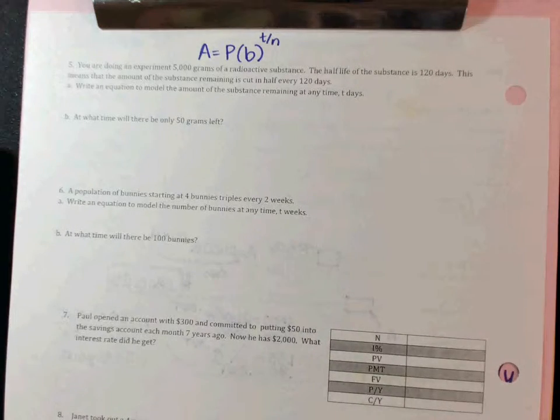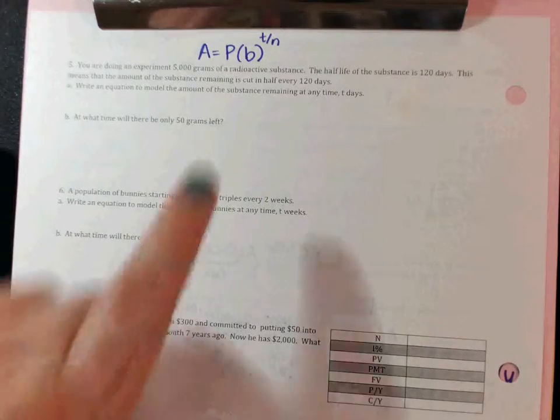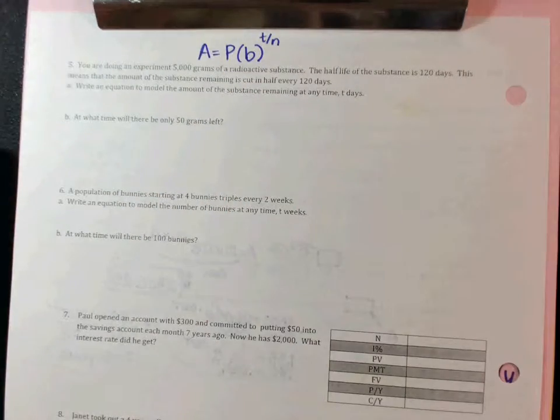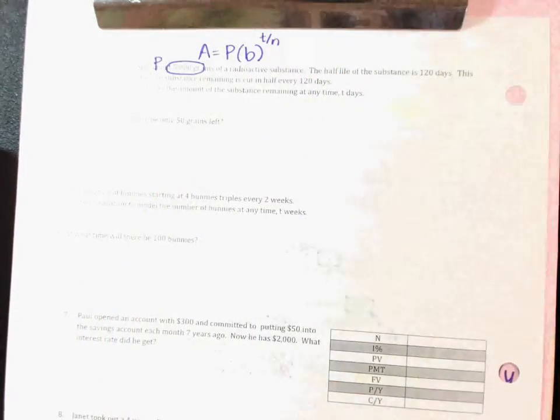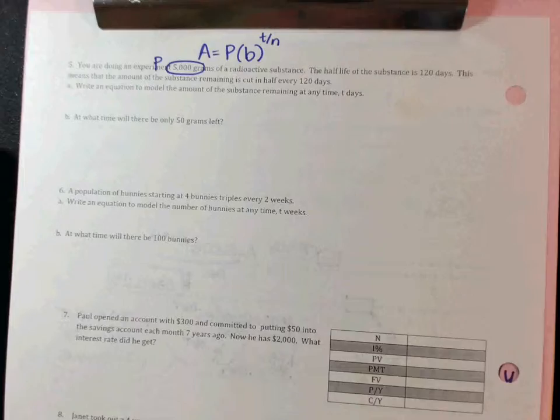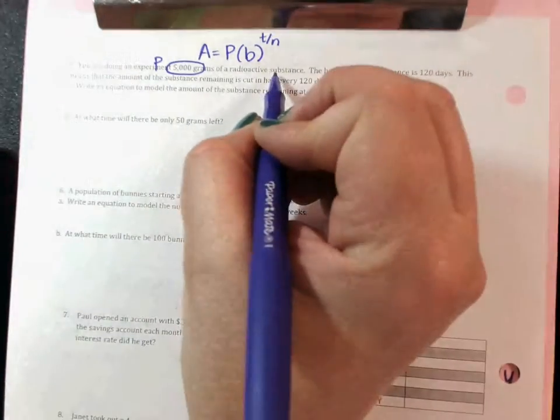Now remember, the difference with a base and a rate is that your base is if it's doubling, quadrupling, if it's halving or thirding. So if it's not a percent, you would use this formula, but it'll be marked on your exam. Okay, so look at the setup. It says you're doing an experiment with 5,000 grams of a radioactive substance. That's your P. The half-life of the substance is 120 days. This means that the amount of the substance is cut in half, that's my base, every 120 days.